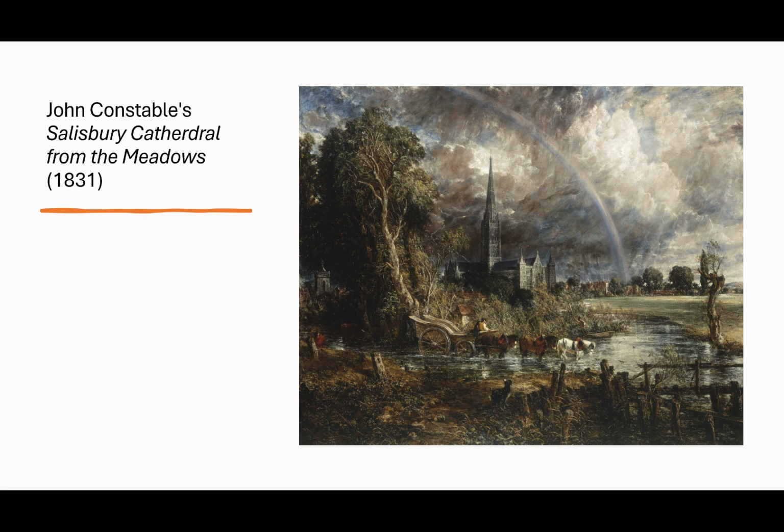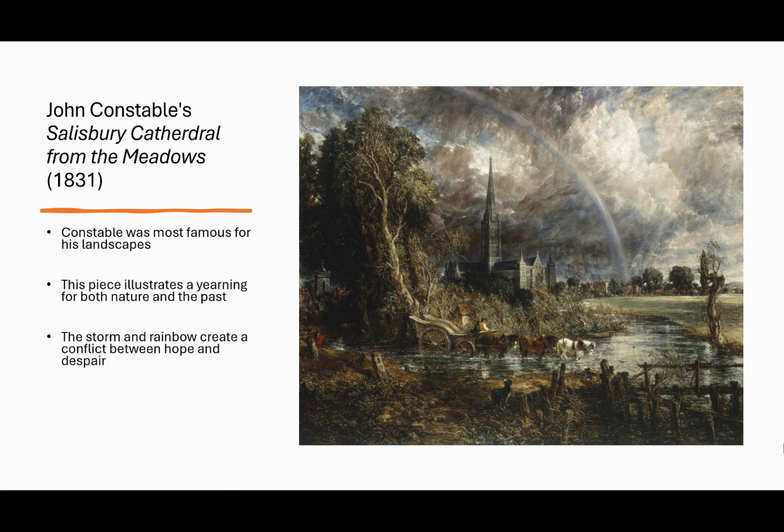And I think his piece really shows that. Here's a similar piece by John Constable that I showed you earlier, Salisbury Cathedral from the Meadows, 1831. Again, this is a piece that brings us into the heart of nature, something that the pantheists of Romanticism really got into. We see a Gothic church here. In the background, we see a rainbow of hope, but behind that rainbow, we see a storm. And John Constable is utilizing this concept of what is happening in the future. There's a yearning for both nature and the past. The storm and the rainbow create conflict between hope and despair.